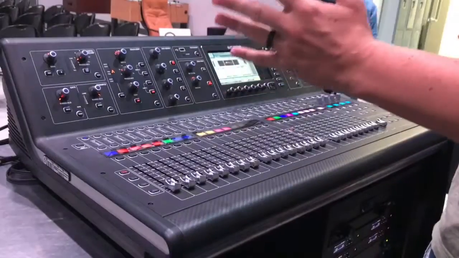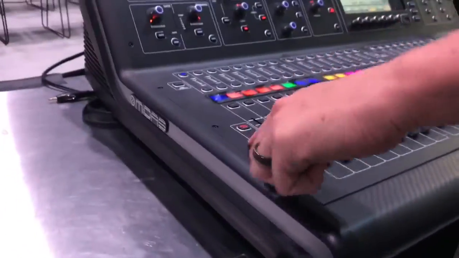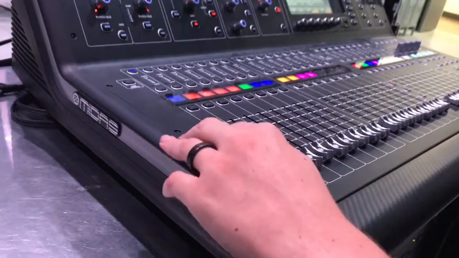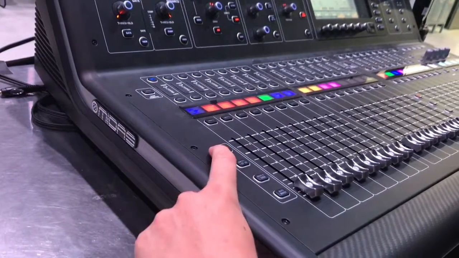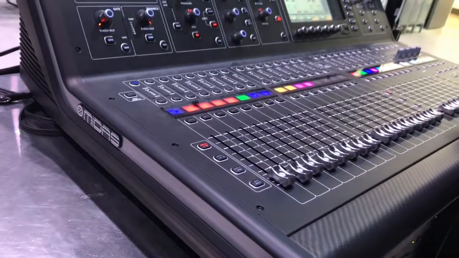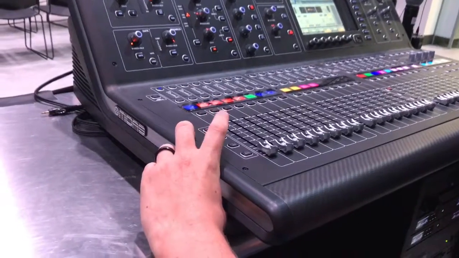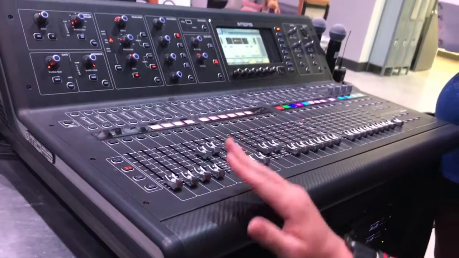First thing I do to get to the kind of stuff that you're going to be working on is over here, there's these input buttons. You want to make sure you are on the second page of inputs, which is 17 through 32. Right now 1 through 16 gives you all of the instruments that the band will have for student worship. 17 through 32 is the other page of channels, and you turn that, and that gives you all the microphones.